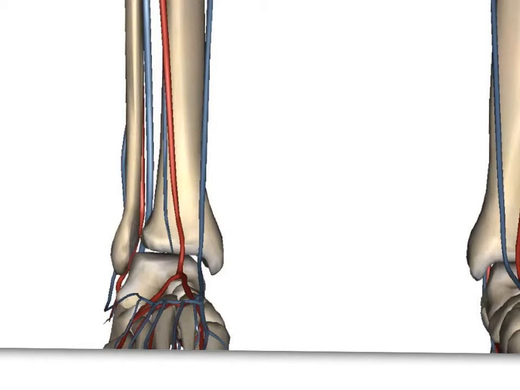Now, the anterior tibial comes down, then bifurcates into the dorsalis pedis, which is this artery here, and the lateral tarsal artery, which is that artery there as well. So those are the sorts of arteries we might be looking for if we were doing a lateral foot in our angiogram series. So we're going to turn our attention now lastly to the posterior view.